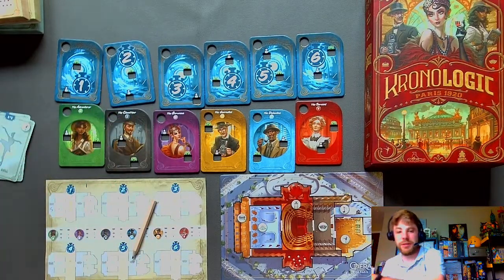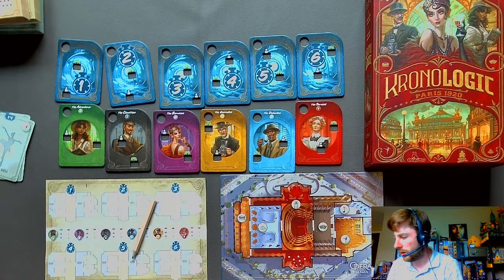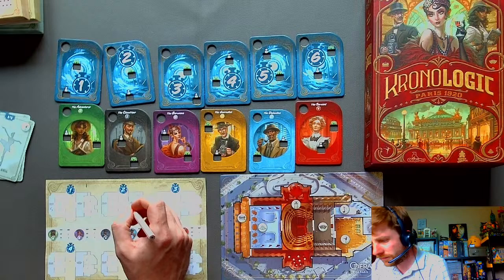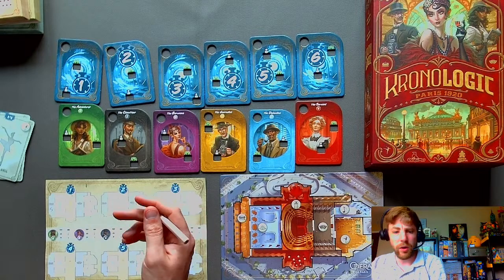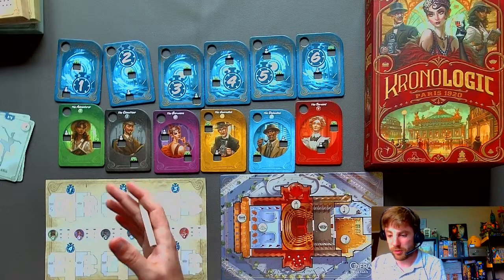This is a pretty solitary game by its nature. You're not really going to be doing a lot of talking in this game. You're kind of going to be keeping your thoughts to yourself if you are playing with other people. So it's one that I think would work well with a group, but also works great solo because you're kind of doing the same thing whether you're playing with a bunch of people or whether you're just playing by yourself.